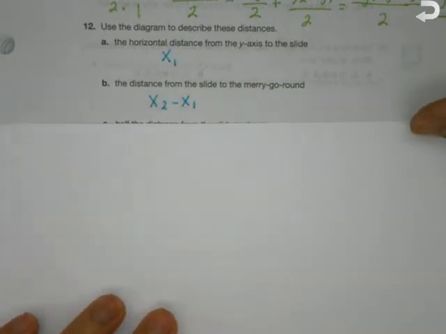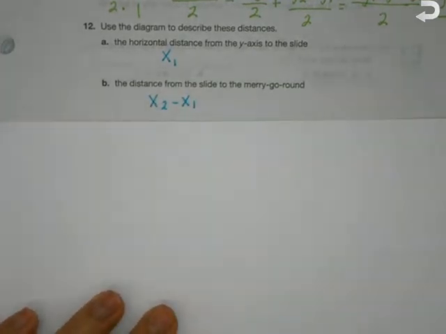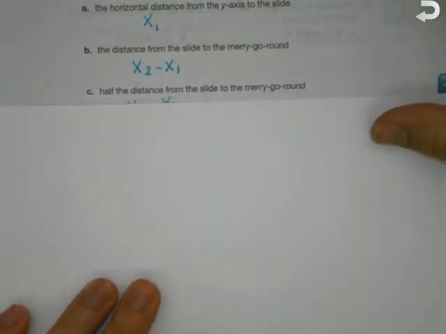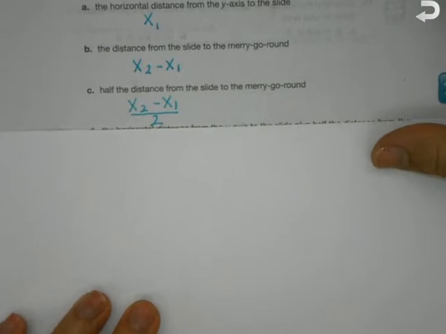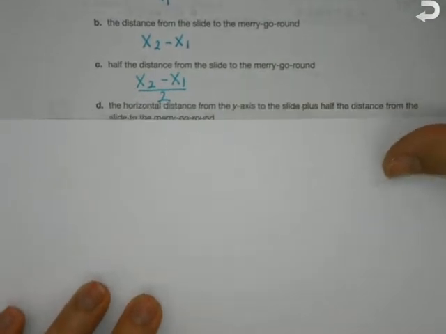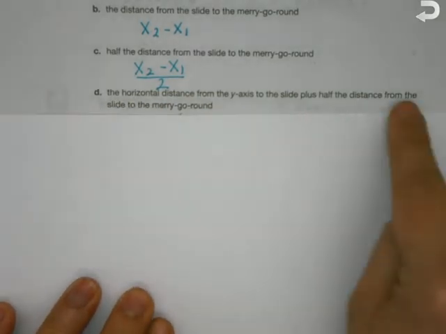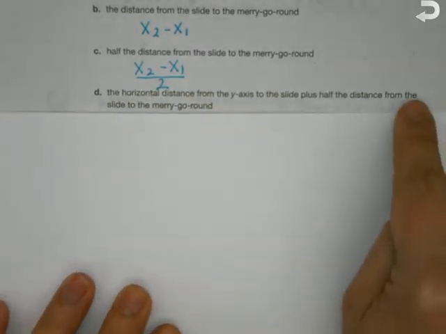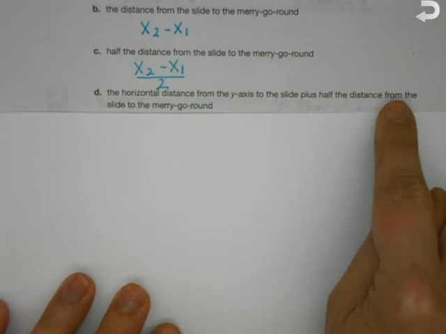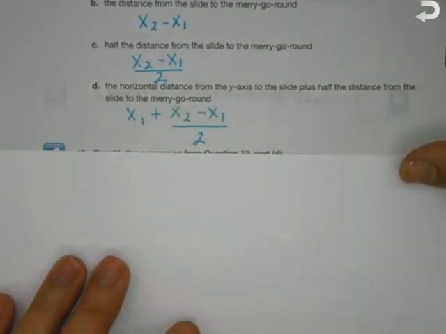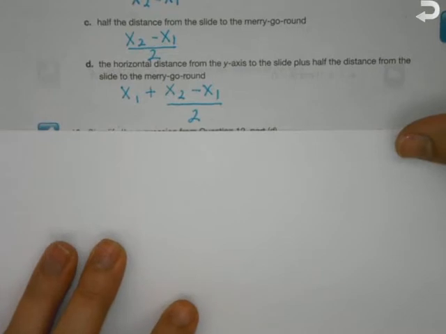x2 minus x1, so we're subtracting the x-coordinates. And then to take half of that, we would take x2 minus x1 and divide by 2, so that should have been the easy part. And so then we want to put those parts together. The horizontal distance from the y-axis to the slide plus half the distance from the slide to the merry-go-round should have come out to x1 plus x2 minus x1 divided by 2.